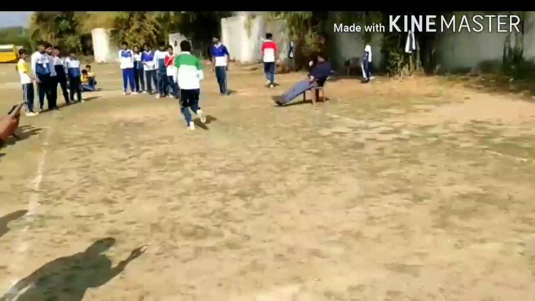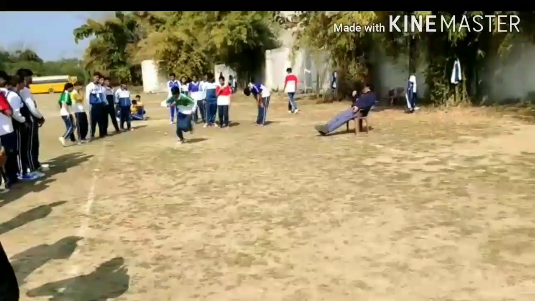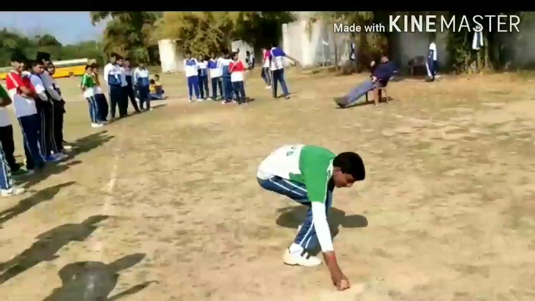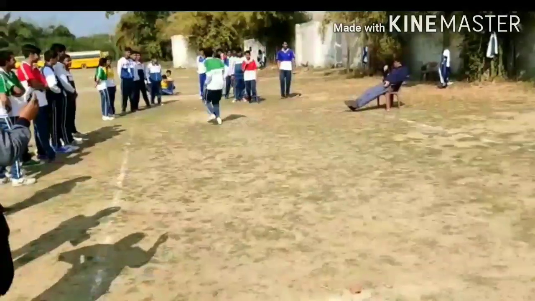Shuttle run. The purpose for shuttle run: this test measures body control and the ability to change direction. It means agility and speed while running between two lines 10 meters apart, which is important in many sports.